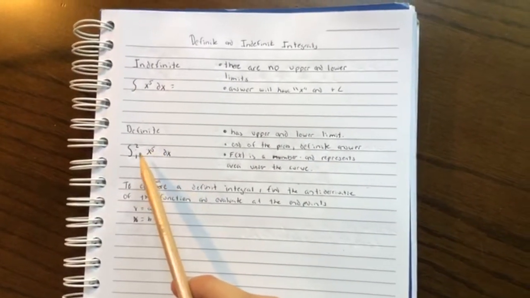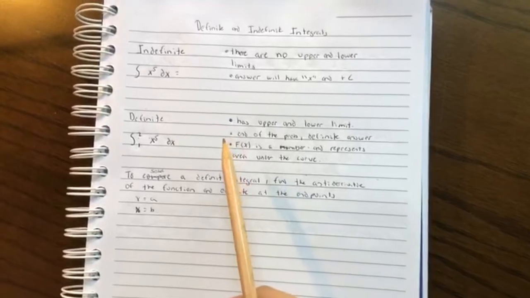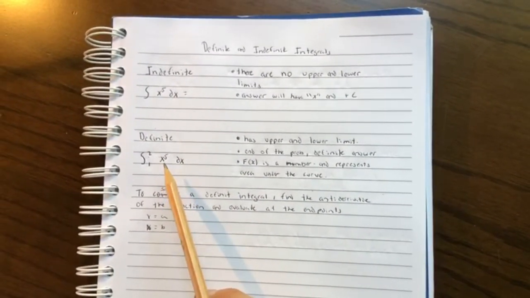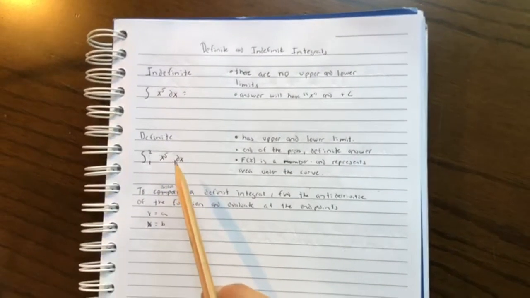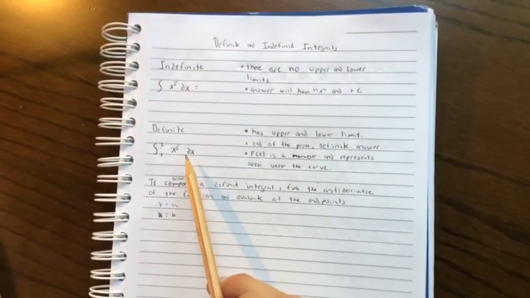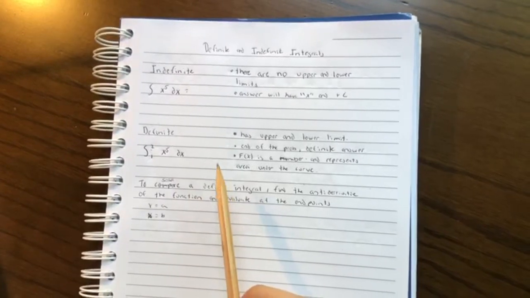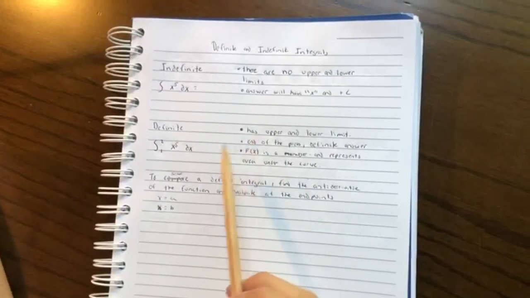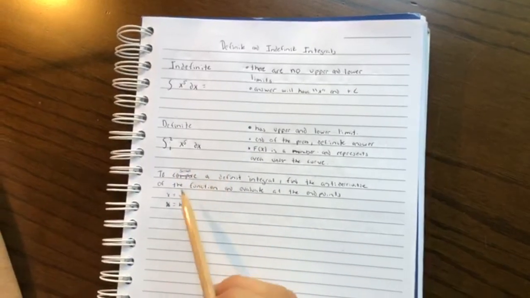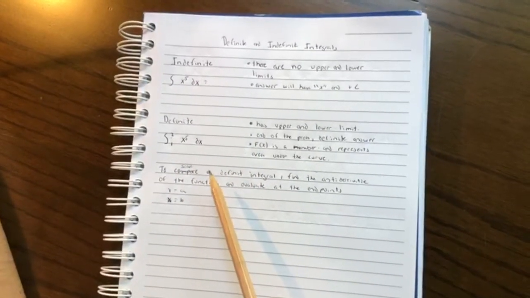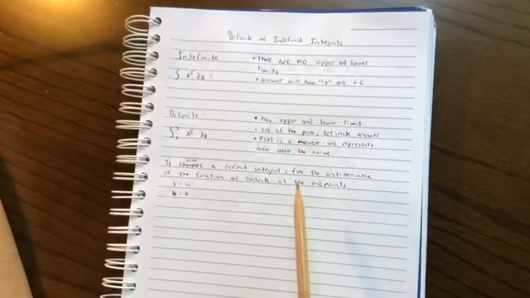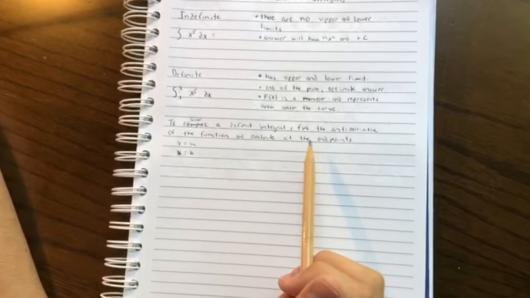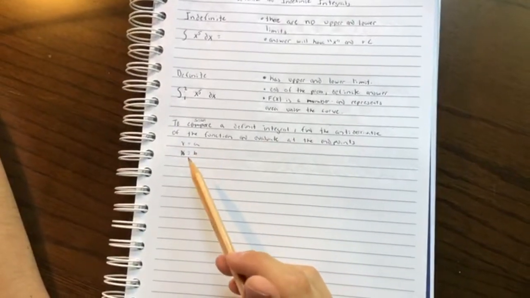to compose. Another characteristic is at the end of this problem you will have a definite answer. That means you will have a number, no letters. Then the next characteristic is that the integral of f of x is a number and represents area under the curve. And to solve a definite or indefinite integral, you first need to find the antiderivative of the function and then evaluate at the endpoints x equals a and x equals b.